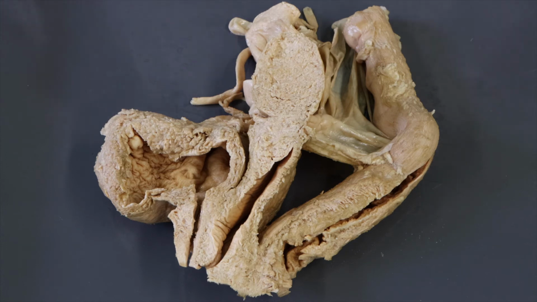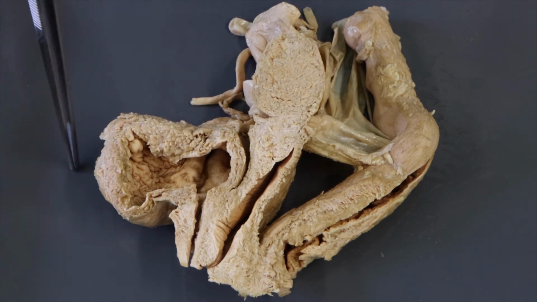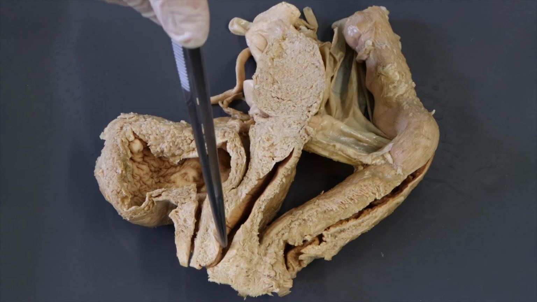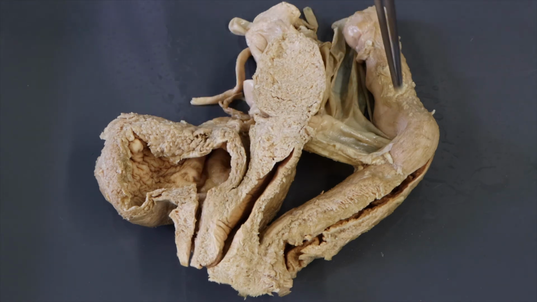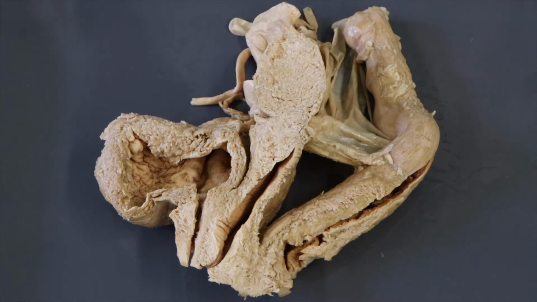So this is the cross section through the pelvis, and you can see the organs inside the pelvis. Here is the urinary bladder located anteriorly, so it means that here is the symphysis pubis or pubic bone. Behind that is the uterus here, which is followed by the vagina. And here is finally the sigmoid colon, which is followed by the rectum and then the anal canal.